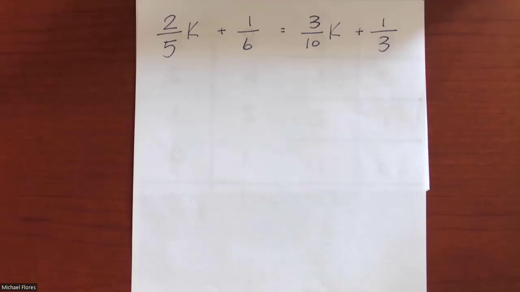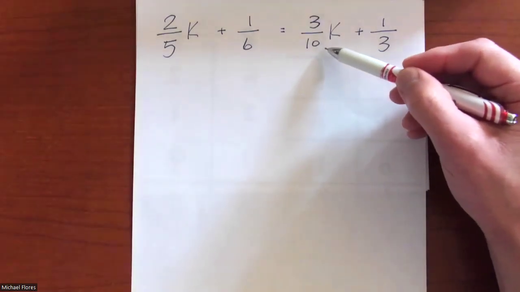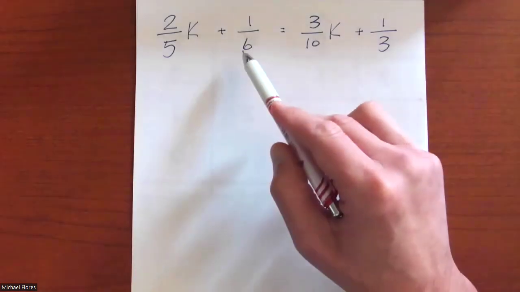All right, when you have a scenario like this next example here, you could multiply 5 times 6 times 10 times 30. That's a really big number. I don't want to do that. So what I'm going to do is take the biggest denominator, 10, and I'm going to double it. Well, that would give us 20. Well, 5 goes into 20, but 6 and 3 do not.